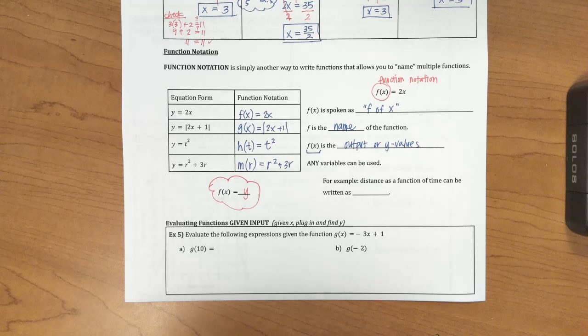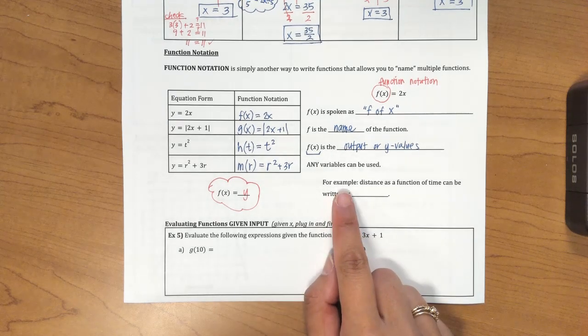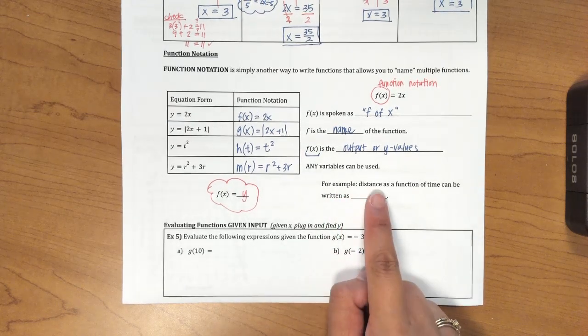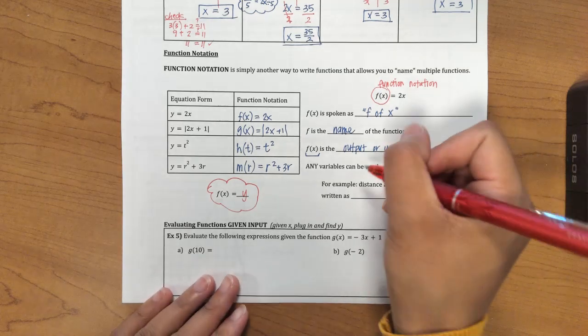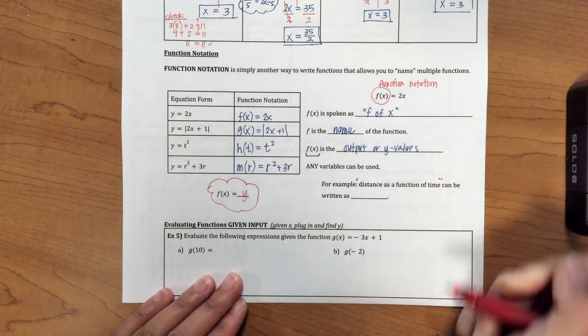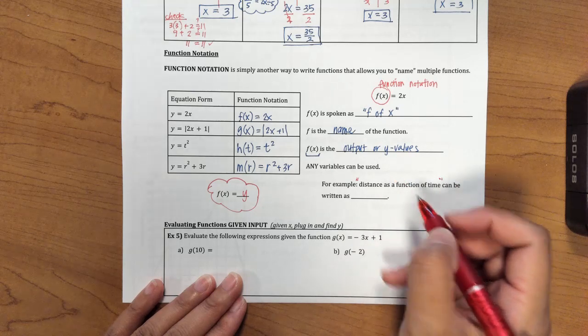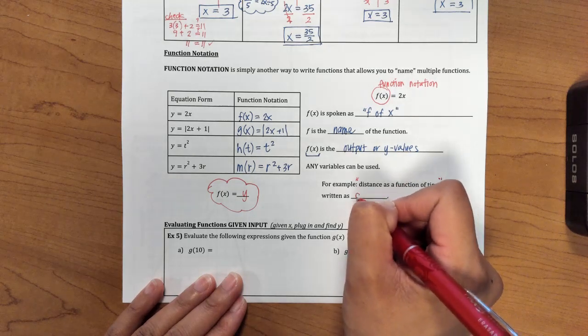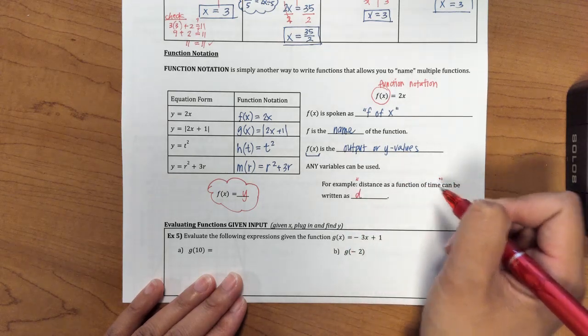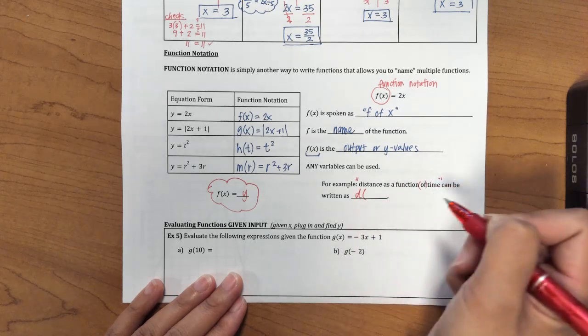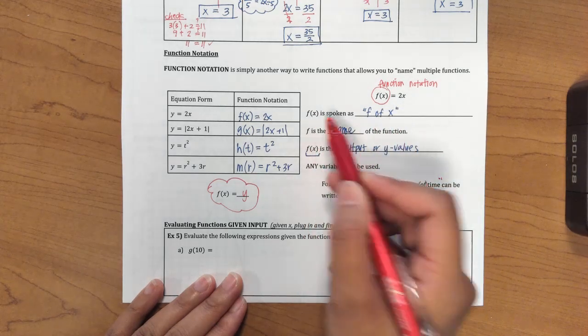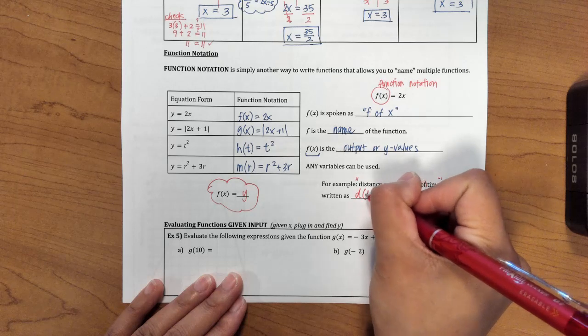Okay, so for example, let's take a moment and see if we use different variables. Distance as a function of time. If distance as a function of time is what we're trying to write, then we can use d for distance. As a function of is parentheses, like we said, f of x. And of time, we can use t for time.